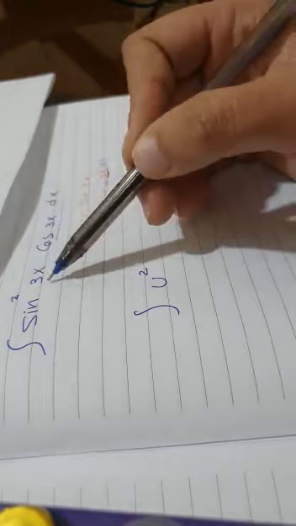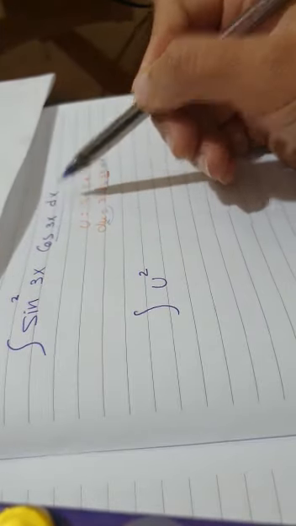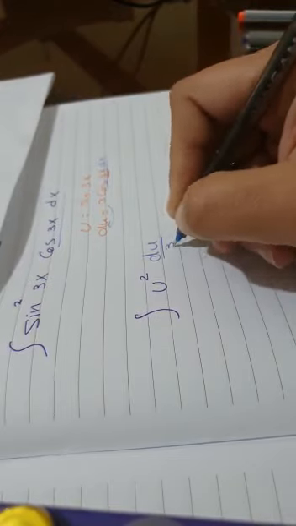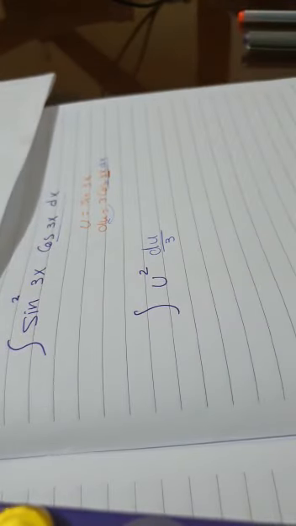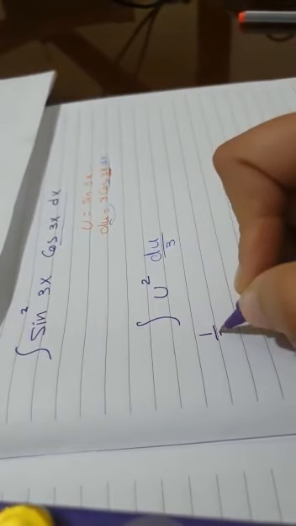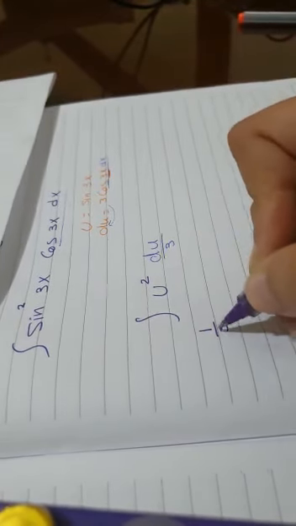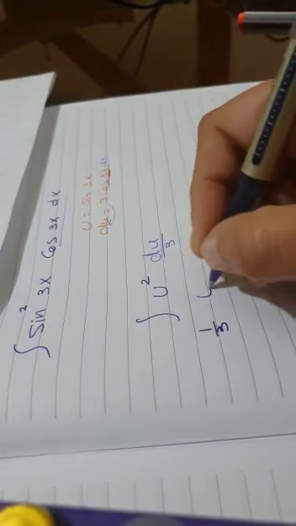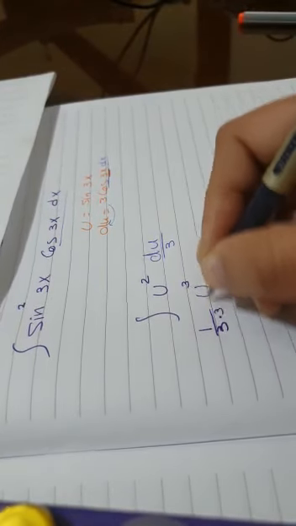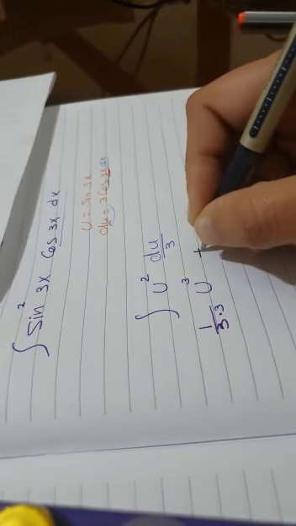So when we are substituting, cosine 3x dx equals du divided by 3. Now integrate. 1/3 will be outside the integration, and integrating u squared gives u cubed divided by the new power, which is 3, plus c.